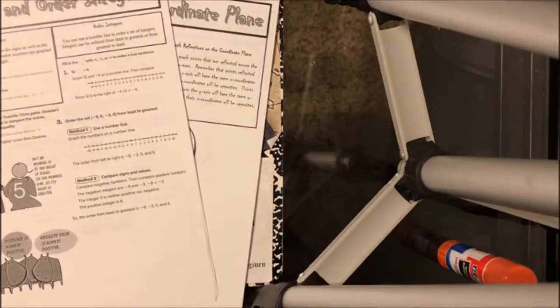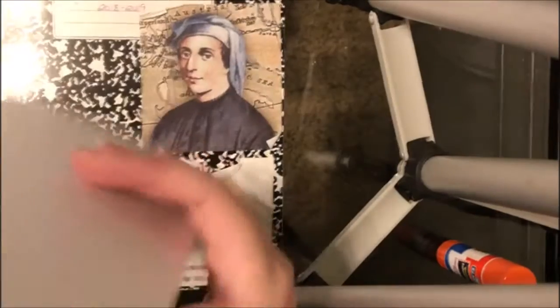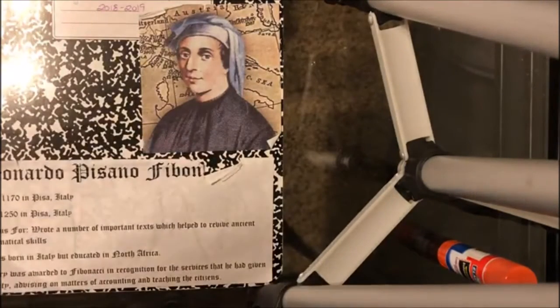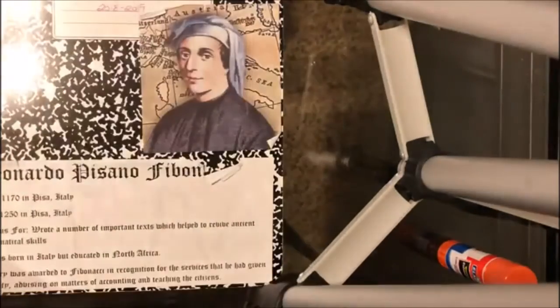Okay, so I split mine into 3. If you want to cut them individually, you can. It'll take a little bit longer, but you'll still get the same results.